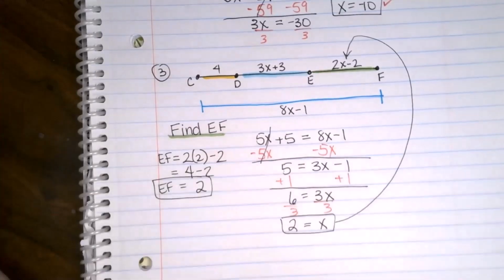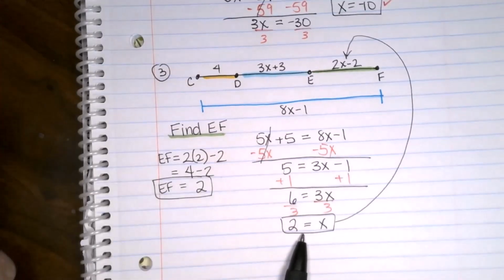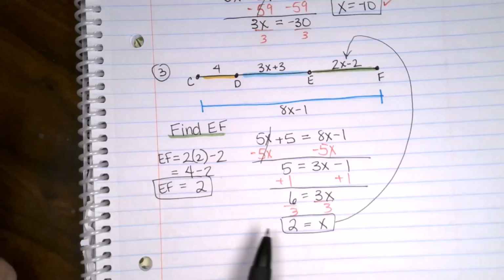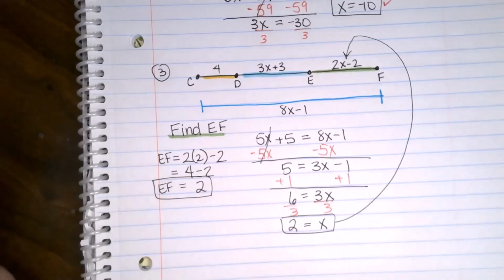Man, look at that. Even if you stopped right here and said x equals 2, you might end up accidentally getting that right because your length equals 2 as well. Okay, well, I would never put that on a quiz if I was paying attention.